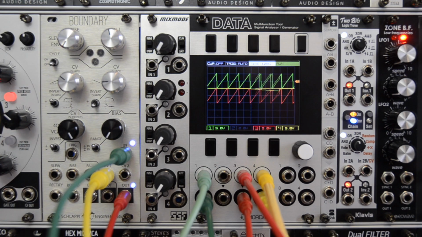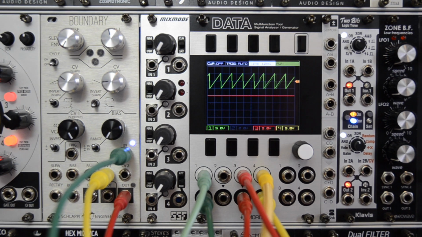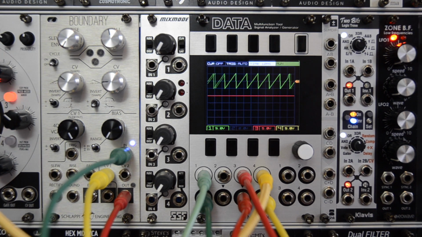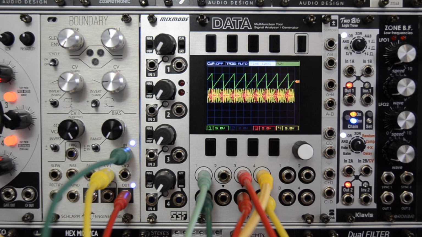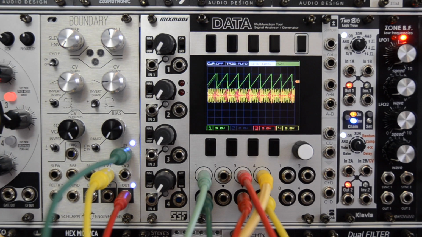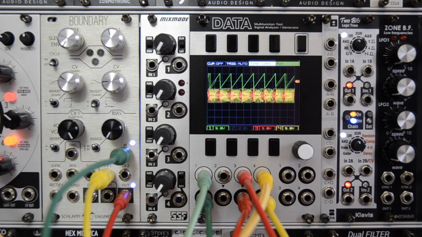And you can use this to do ring modulation. Let me quickly connect a sine wave to the CV input instead of a unipolar envelope.